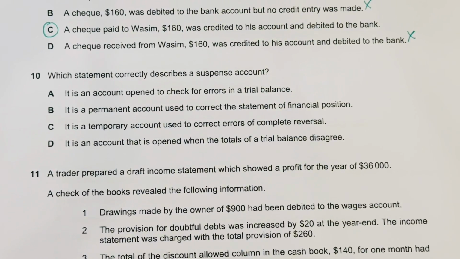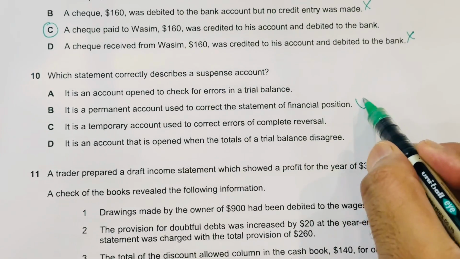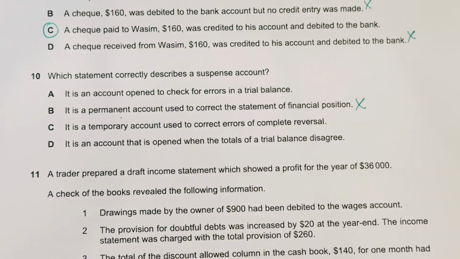No, the purpose is not that. It is a permanent account. No, it is a temporary account. So permanent here is wrong. It is a temporary account.